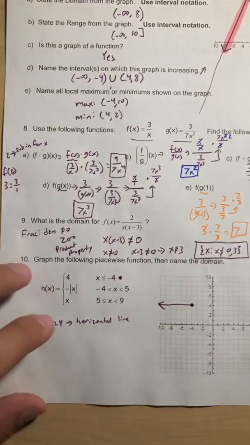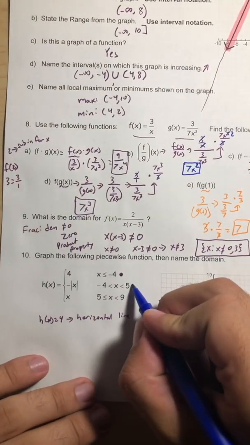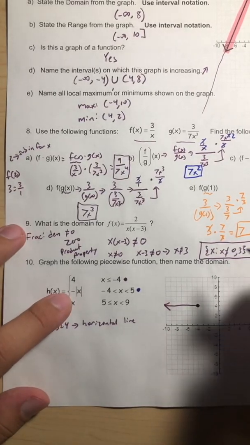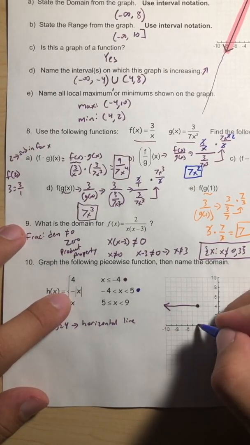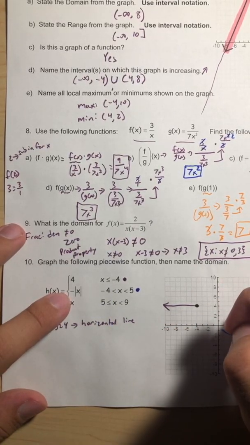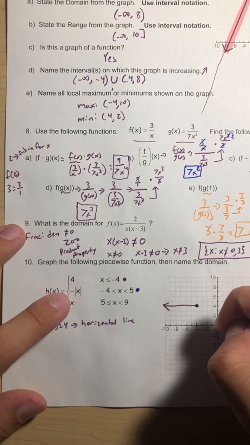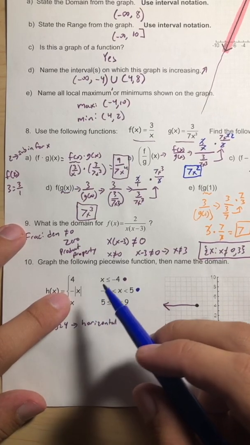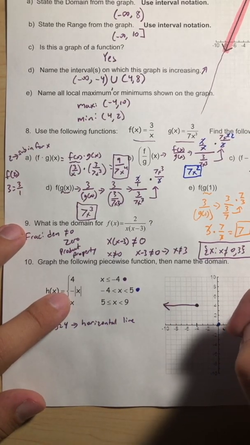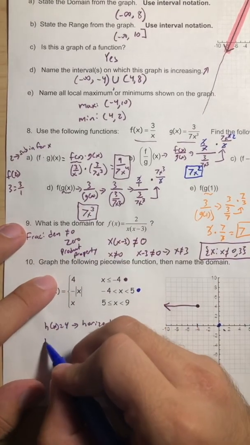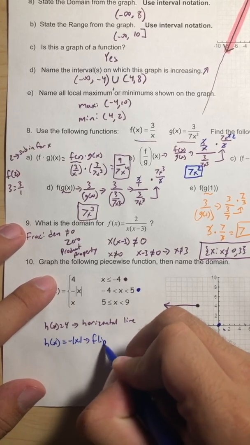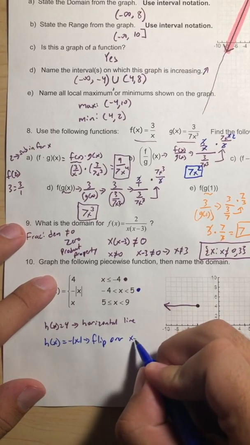Then I'll switch over to blue. So it's negative absolute value of x from negative 4 to 5. I'm just going to put a little tick mark here just so we know. Well, if I plug 0 in, the absolute value of 0 is still 0, so we're here. If I plug 1 in, the absolute value of 1 is 1 times negative 1 is negative 1. So like any transformation, this just flipped it over the x-axis.